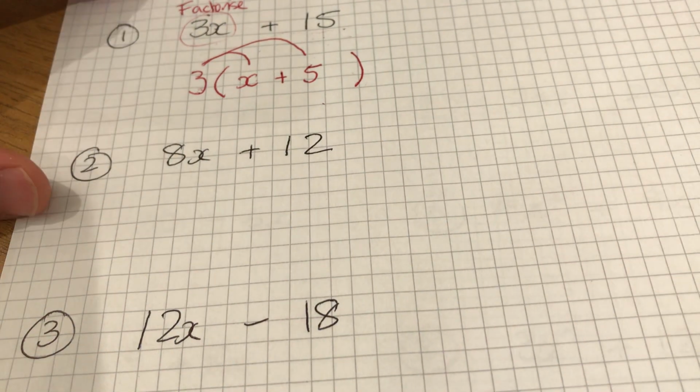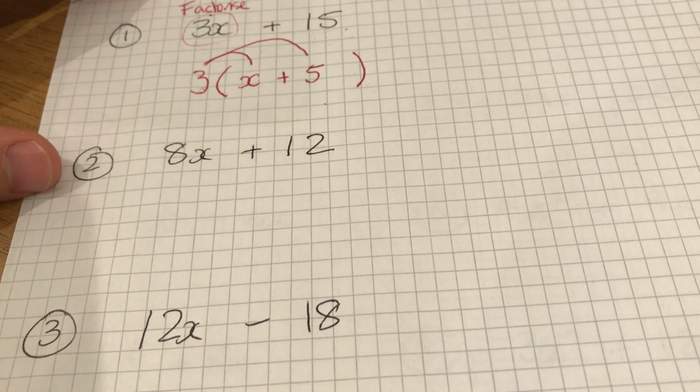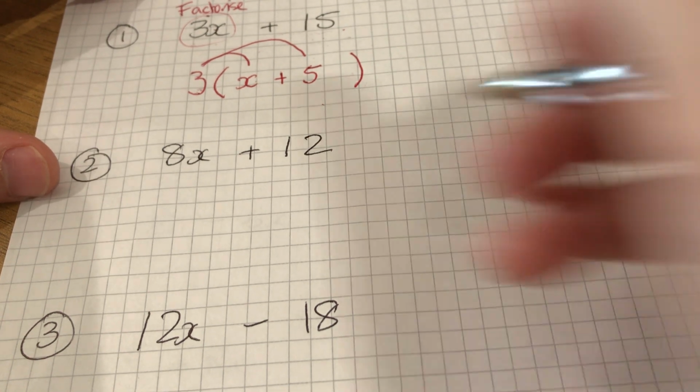So 8x and 12. Some of you might look at that and think, right, what's a factor of 8 and 12? 2. 2 is a factor. It's not the biggest, so it's not going to get you the perfect answer that you need. Okay. Sometimes they say factorise fully, so you realise you've got to get that. Sometimes they'll just say factorise, but they'll still expect you to do it as far as you can. So I'm going to do it 2 ways for you, just quickly.